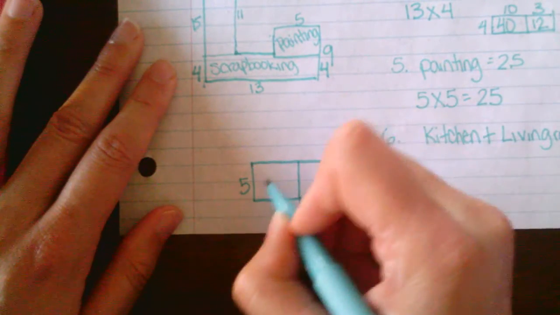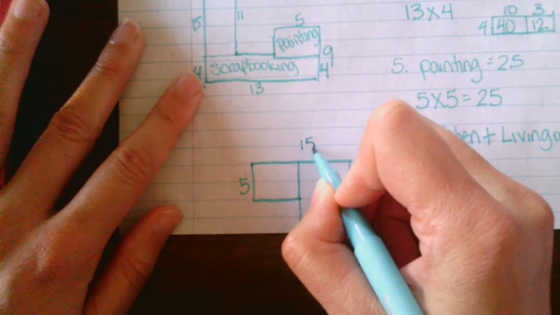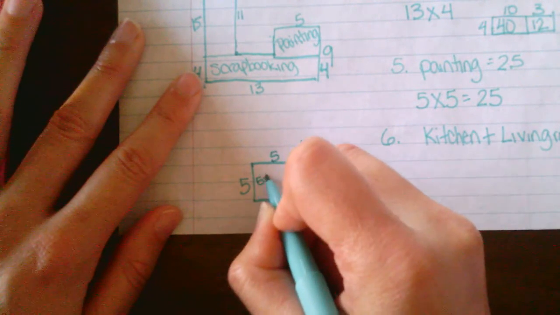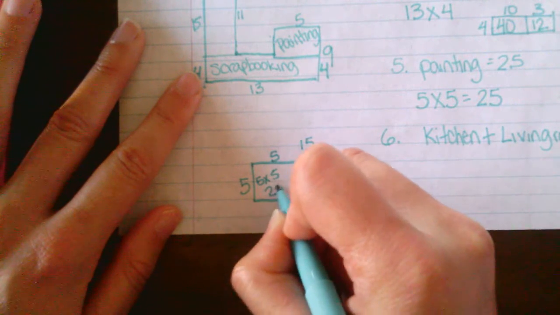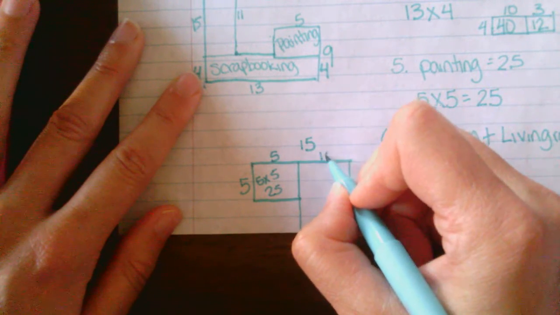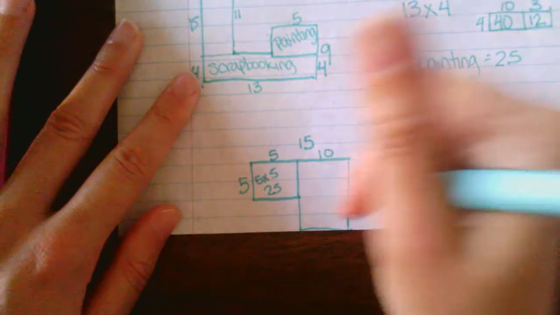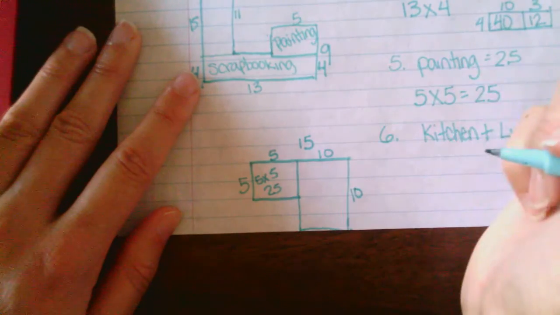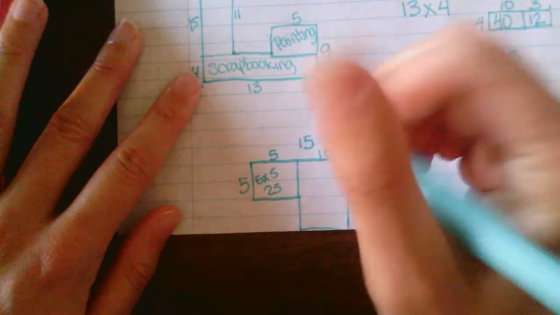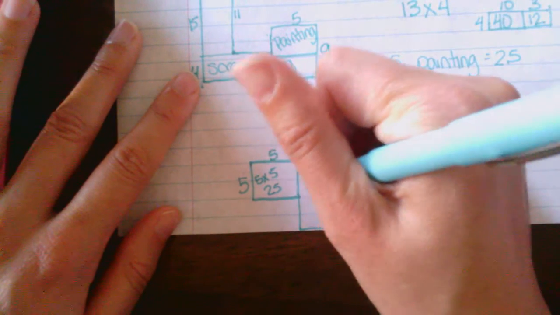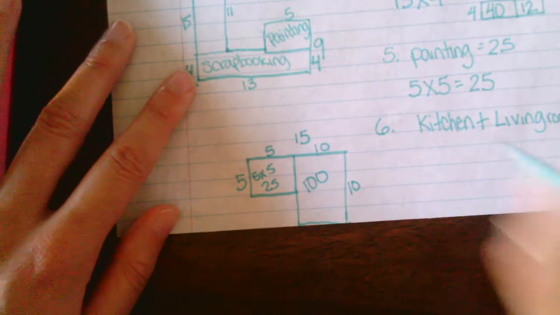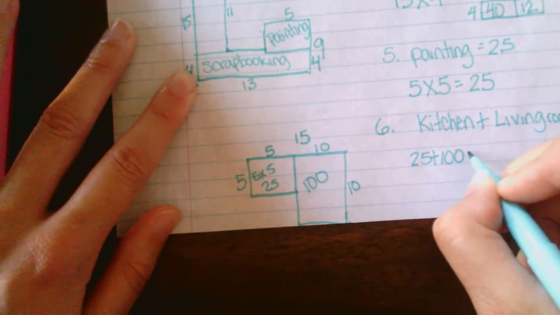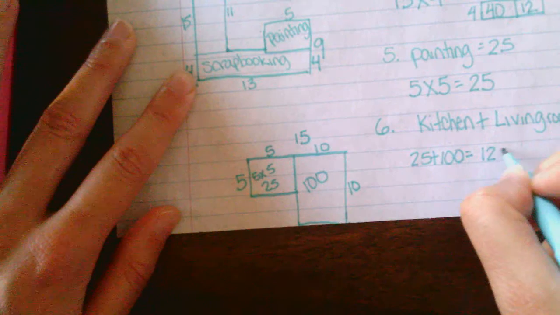So together, they're going to be 15. But like I said, my kitchen's a square. So my kitchen is 5 times 5, 25. So this piece must be 10. And I'll say that this is 10 long. 10 times 10 gives me 100. So combining them together, 25 plus 100 gives me 125.